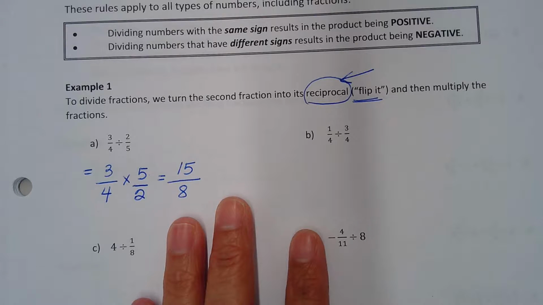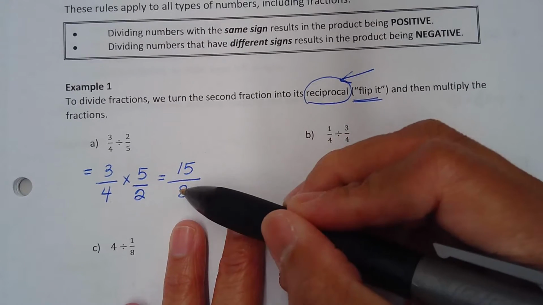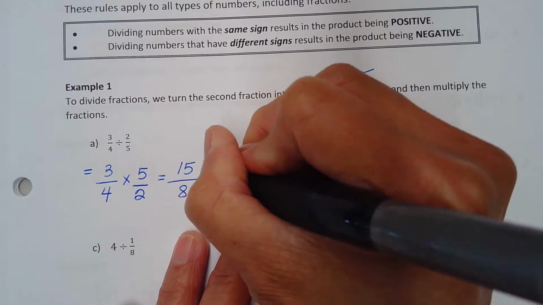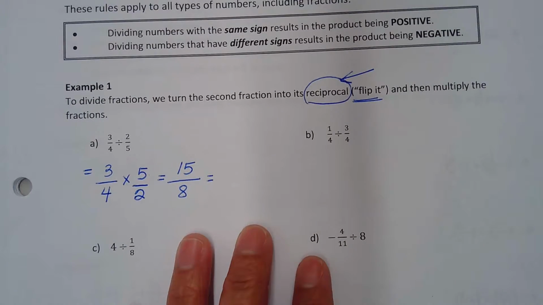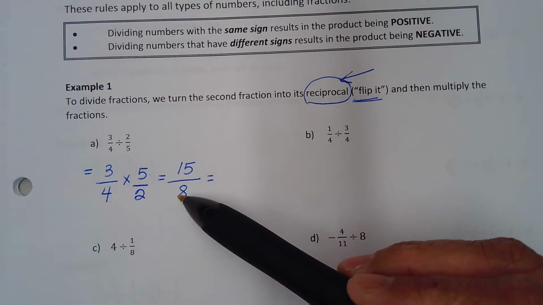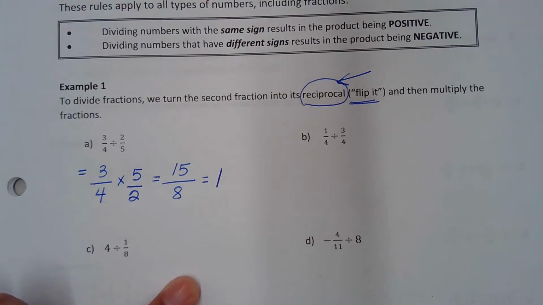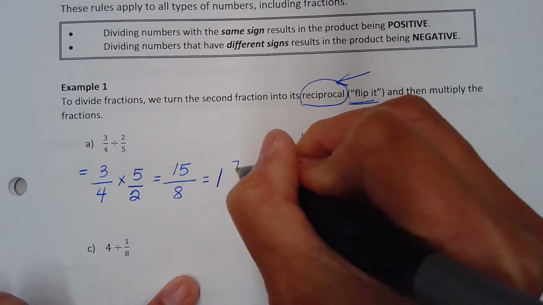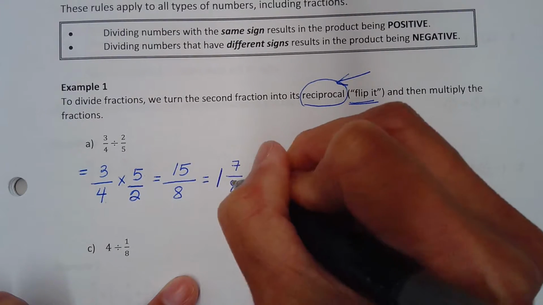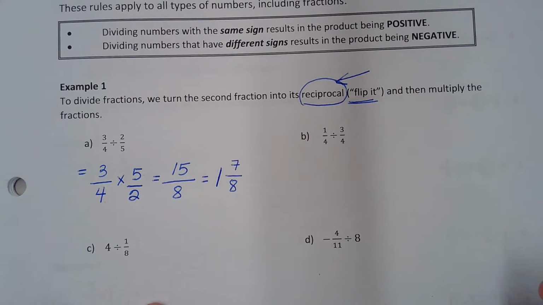Okay, yeah. Because improper means the numerator is bigger than the denominator. So we can write it as a mixed number. So 15/8. You could do the long division. So 15 divided by 8, how many is that? Just 1. And then the remaining is 7/8. Okay, 1 and 7/8.